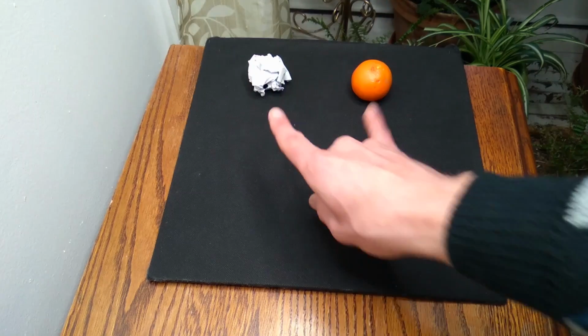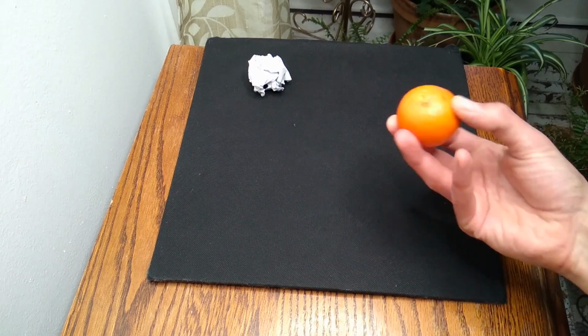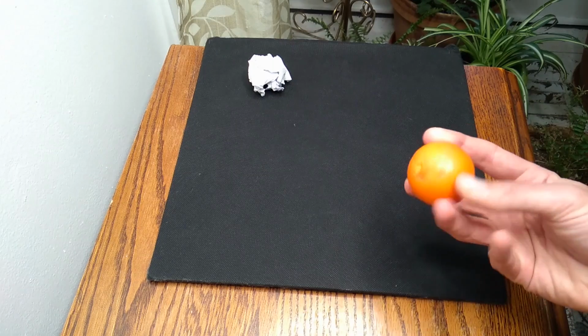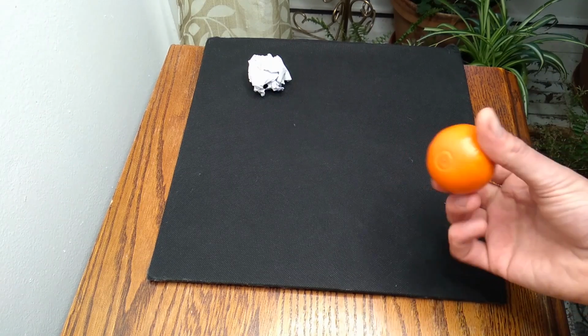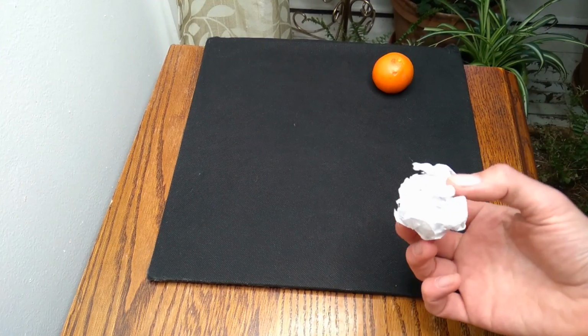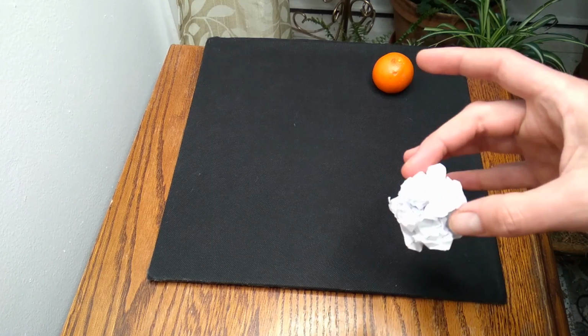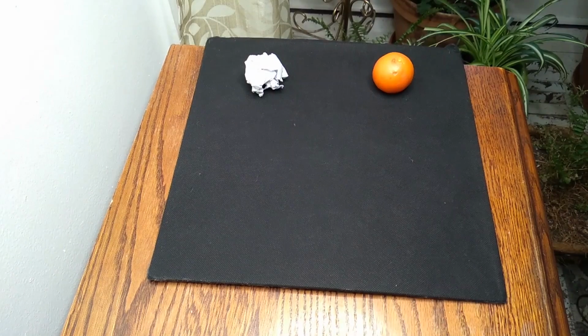Now, while they're about the same size, one of them has a lot more stuff in it. The mandarin orange is full of fruit and juice and is surrounded by a waxy skin. This wad of paper is just that. It's a wad of paper. One of these has more mass or matter inside of it than the other one. Which one has more mass?